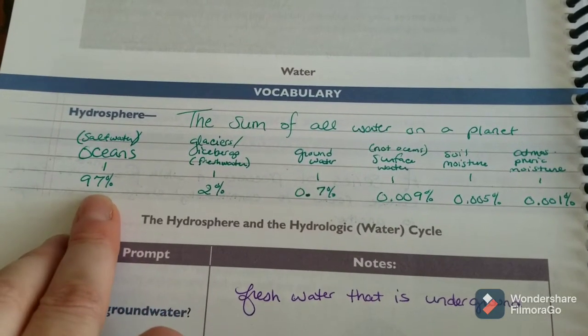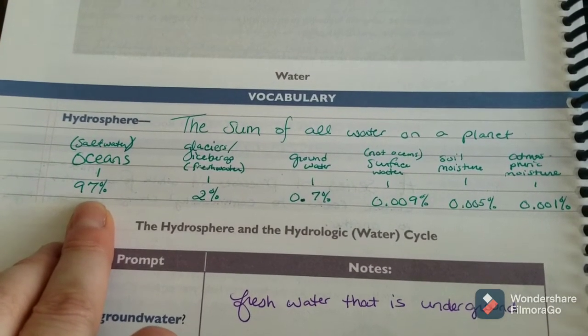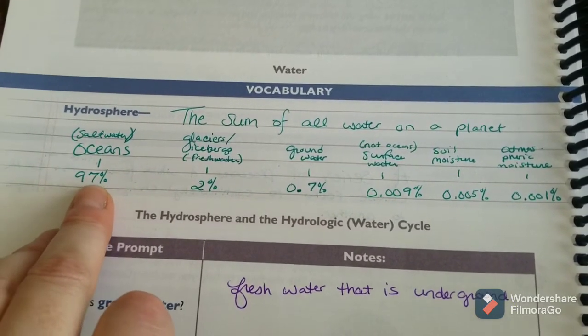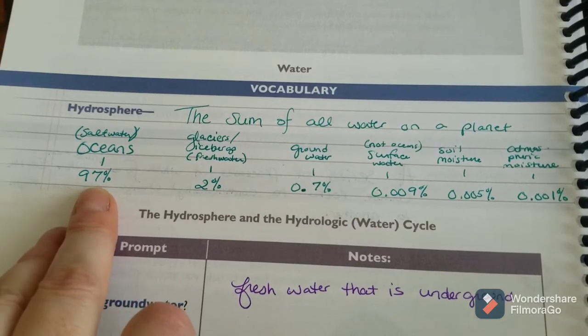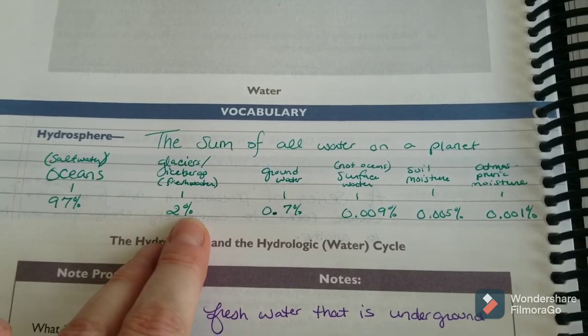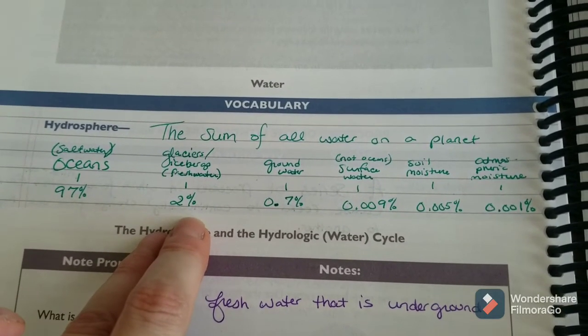Okay, back to it. So on our planet Big E Earth, we have 97% salt water oceans. Why did God give us so much salt water when we can't even drink it? Well, he's got a plan with all this stuff. Let's look at the rest of the water.